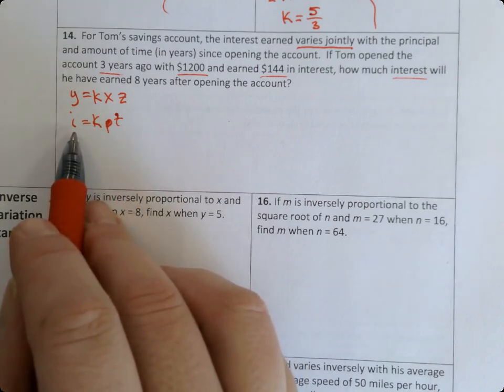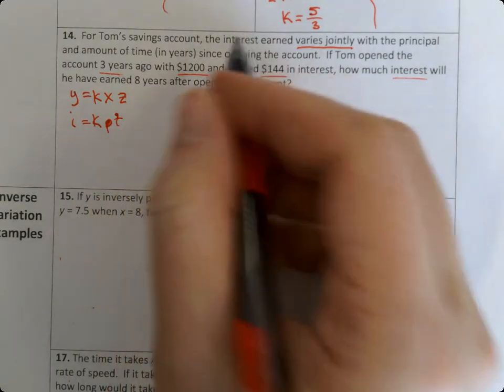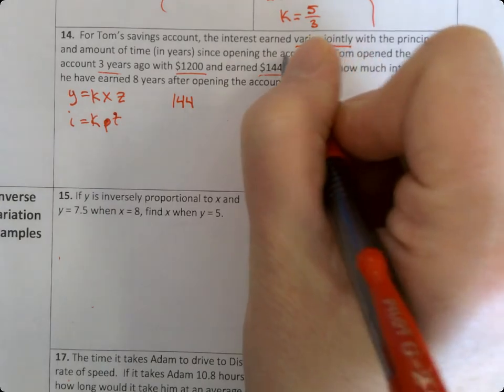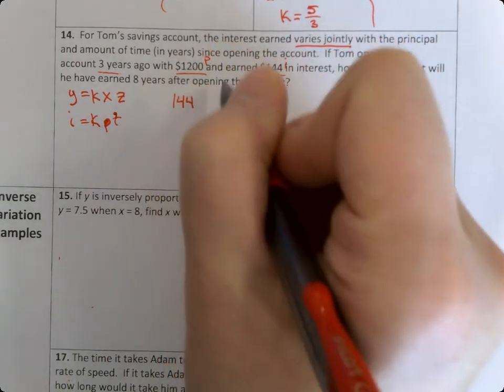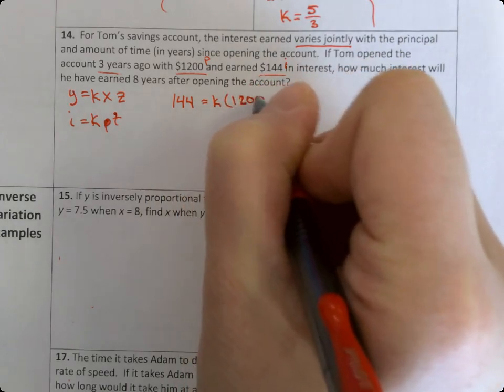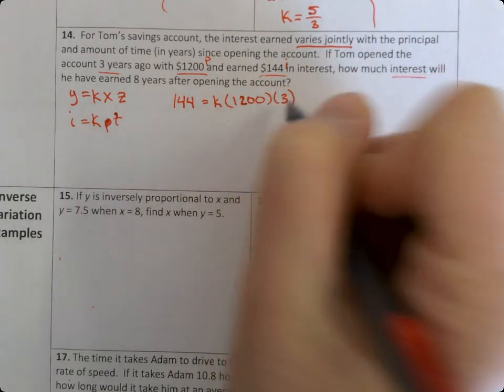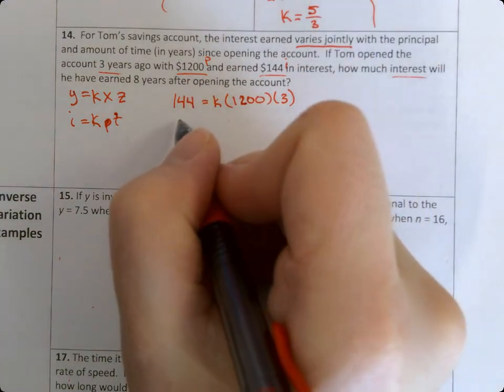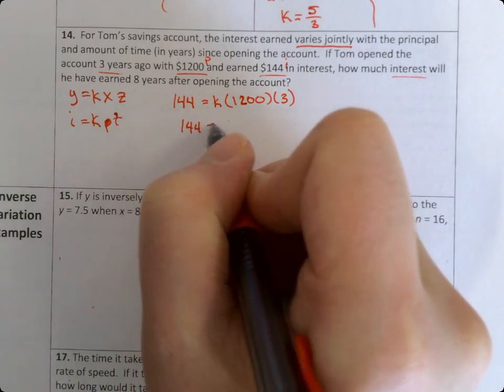So he opened this account. He got $144. That's like your interest. That's the I. Principal amount is your starting amount at $1,200. And time is in years. So clean this up. You get 144 equals what?